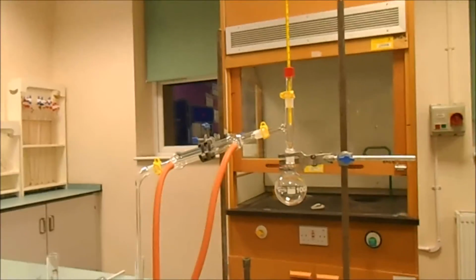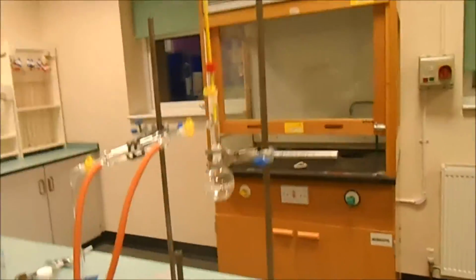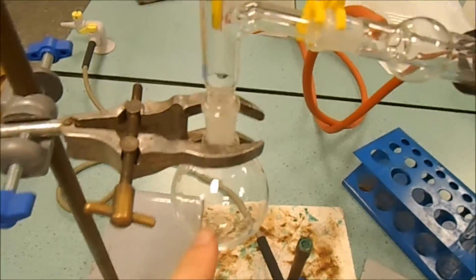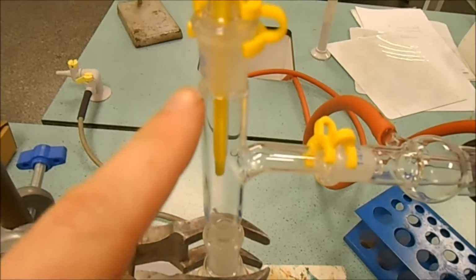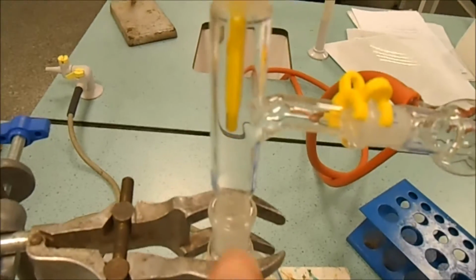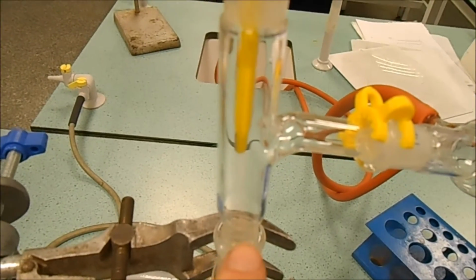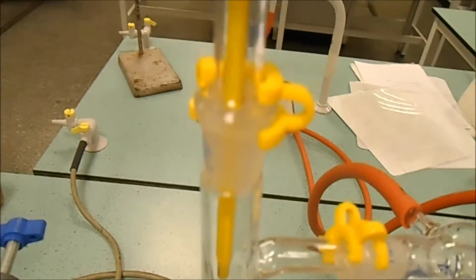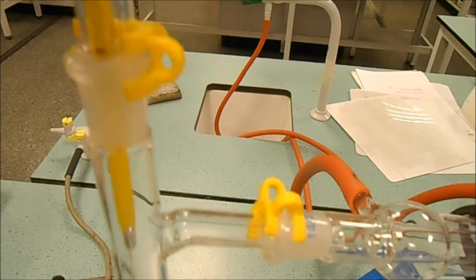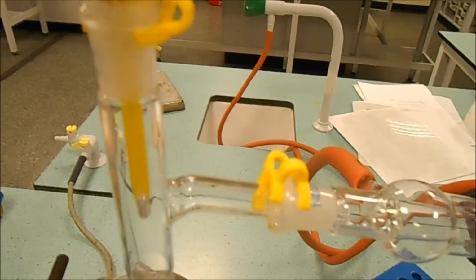So what we want to do is we want to take our distillation apparatus. We've got a round bottom flask here. We've got a still head, which is this three-piece thing here. That's clipped here and here. Now it's not clipped here because the clips tend to melt if you put one there. Thermometer here is really important. Okay, without the thermometer, this is not going to go well.